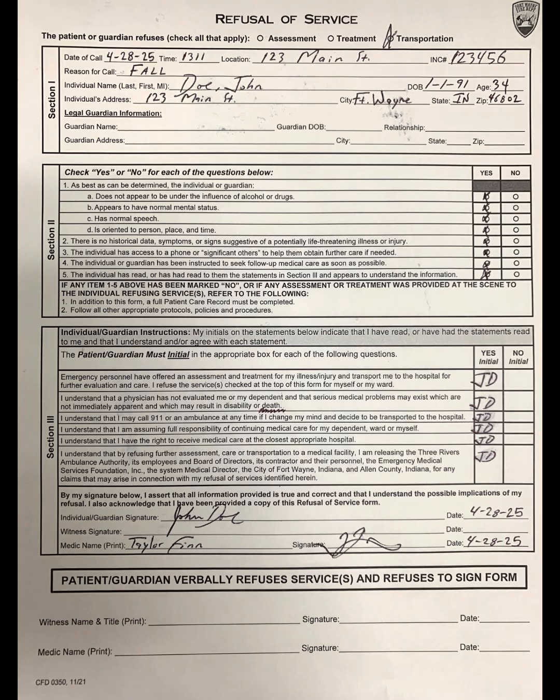Depending on the individual, they might not be privy to the knowledge base that you have and understand that risk. So educate them on that risk that they are choosing to take. They have a legal right to take that risk, but make sure that you are explaining to them what that means and what that could potentially mean for them.